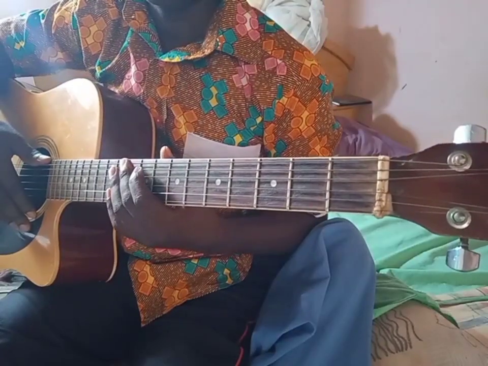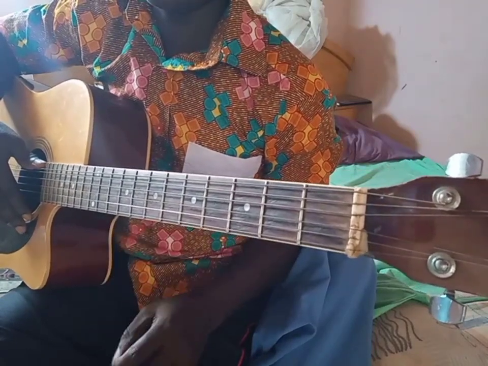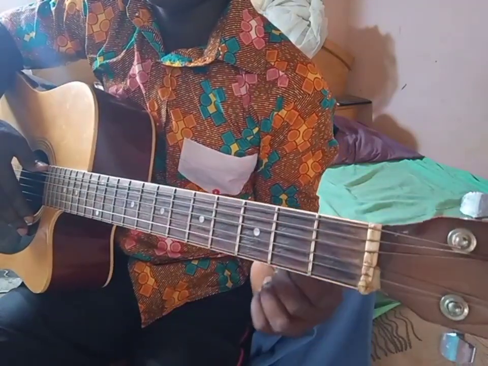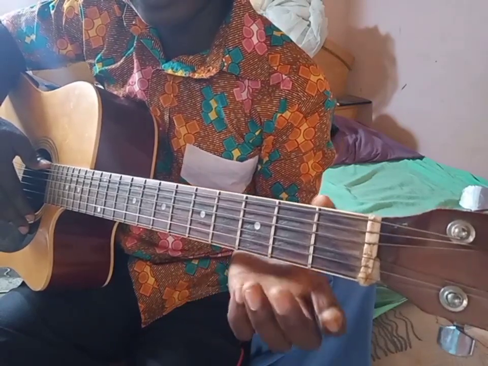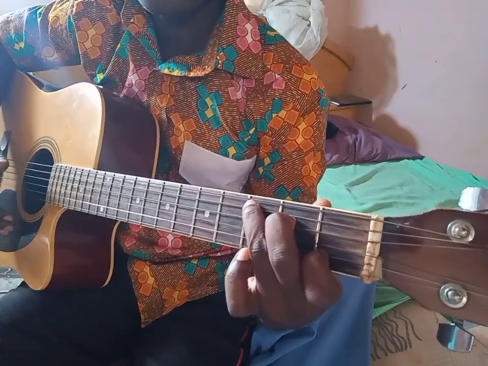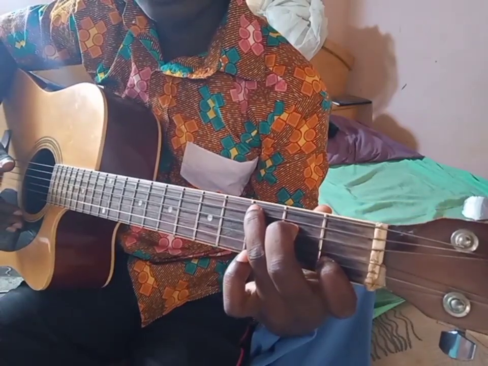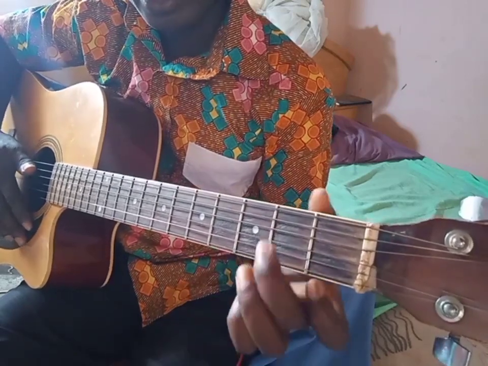So let's quickly take our guitar and then let's learn together. All right, we are looking at C major. We are going to play these chords. Please take note. We are going to play C major. Take note of these chords. Good. We are going to play A minor.